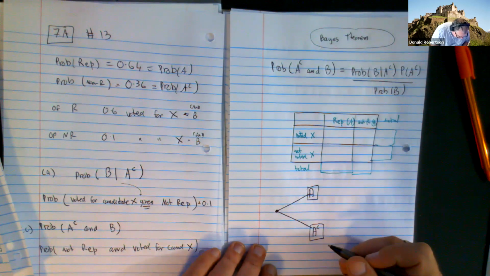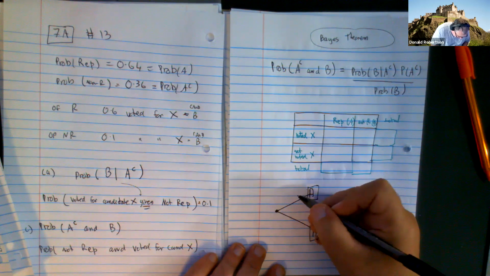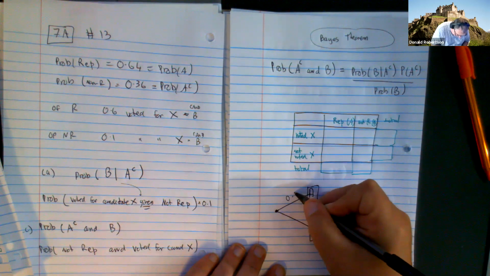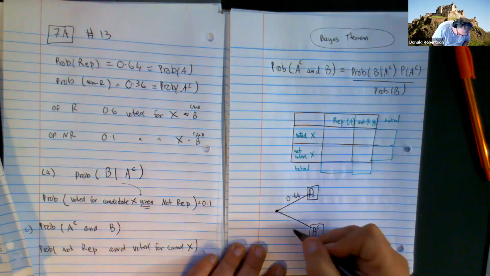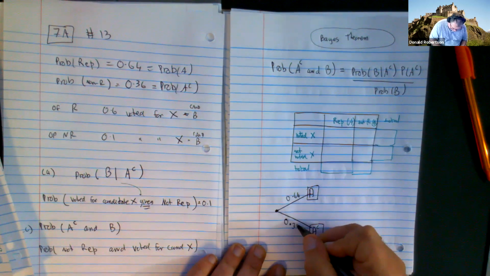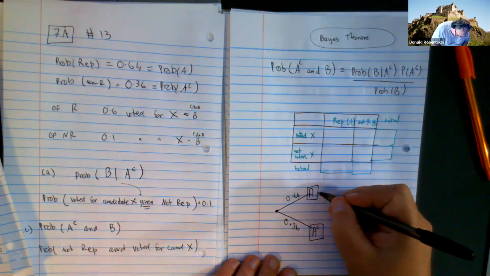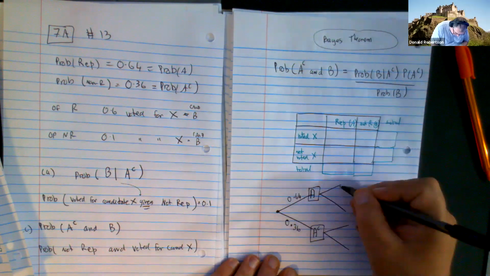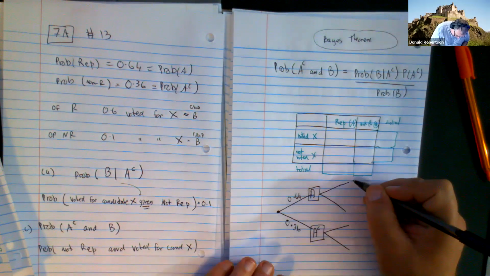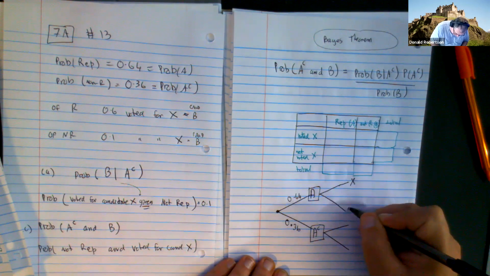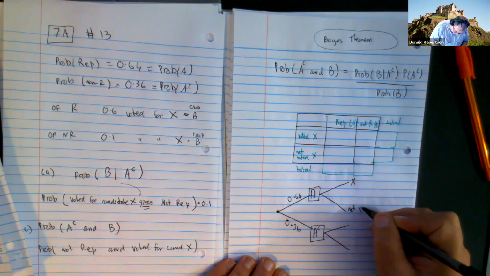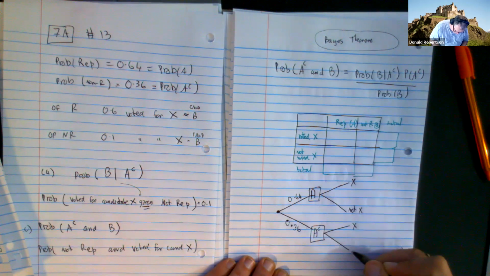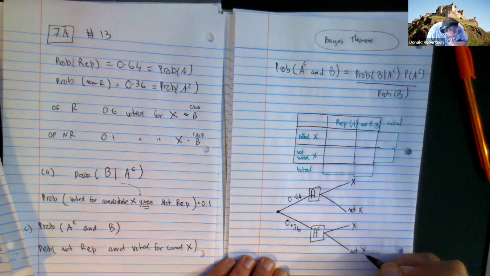And a Republican is 0.64, and a non-Republican is 0.36. And here I'll put in voted for X and not voted for X, voted for X and not voted for X. Now, what do we know?